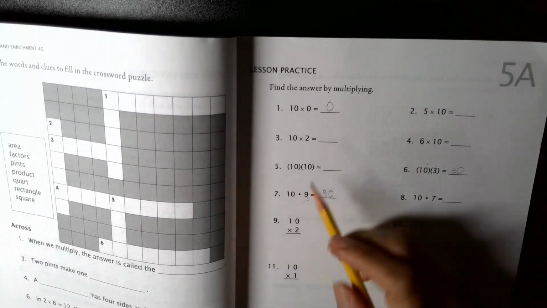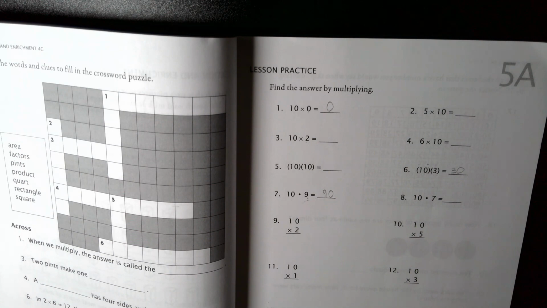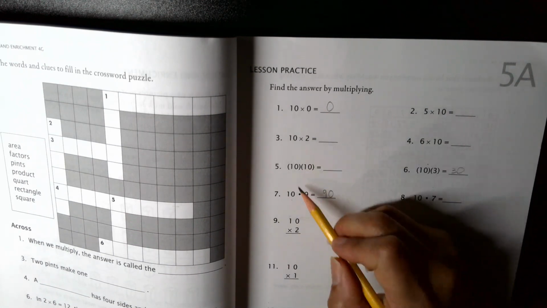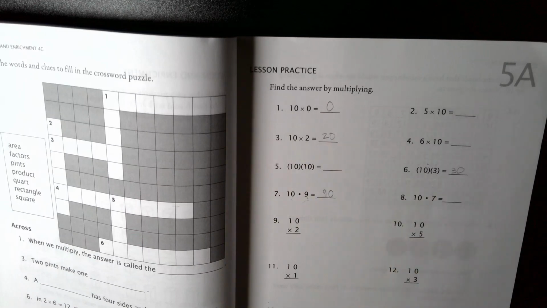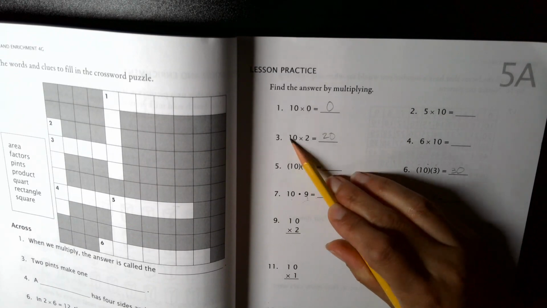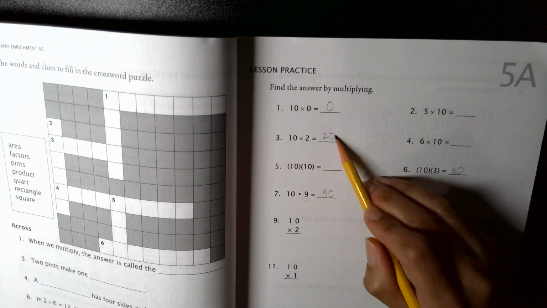Okay. 10 times 2. We can count 10 2 times. 10 plus 10 is 20, or we can skip count by 10. 10, 20, that's 2 times, so it's 20. Or we can just do the same thing we've done here, where we do 10 times 2, we put the 2, and we add that 0. Because it really is 2 times 1 gives you that 2, and then 2 times the 0 gives you that 0.